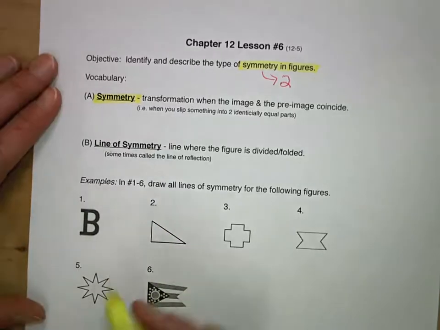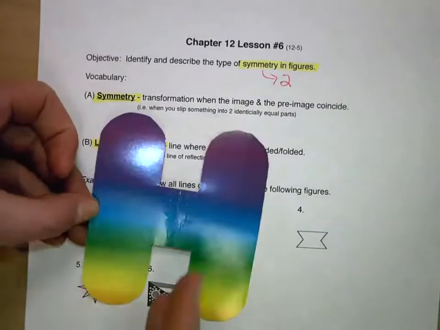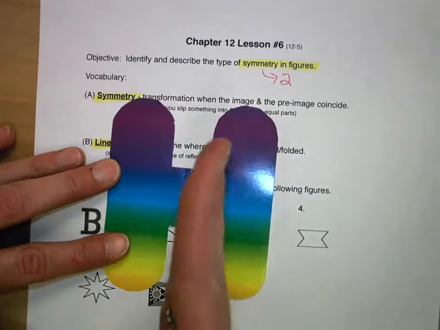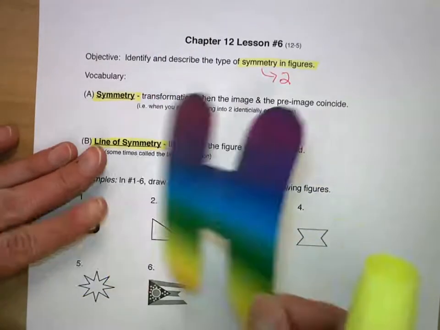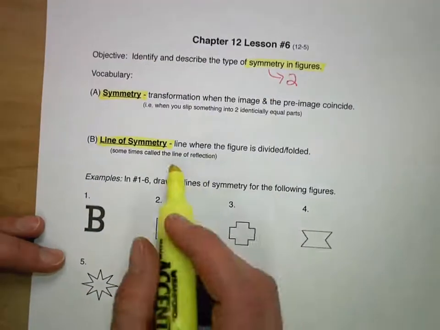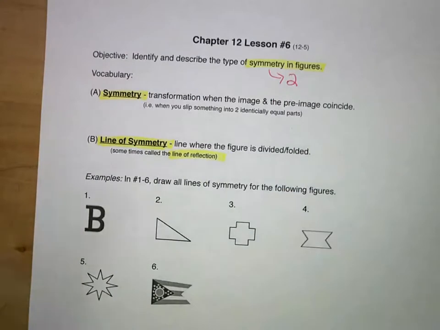Now, another vocabulary word is line of symmetry. This is the place where it's divided. So again, if I use the H, this would have one vertical, but if you're not talking about the colors, we'd have one and then two, because we could go both ways. So this is just like, where do you reflect it? Where does it get folded?